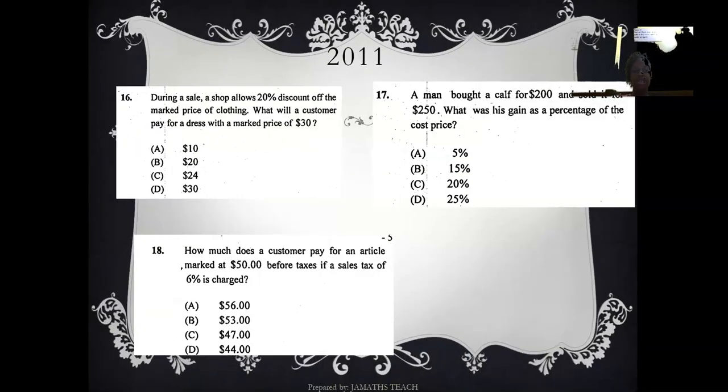And we're looking at the consumer arithmetic questions from the 2011 CSEC examination. Question 1 says, during a sale, a shop allows 20% discount off the marked price of clothing. What will a customer pay for a dress with a marked price of $30? So there are two ways to approach this question. Most times, I prefer the way that I'm going to do.